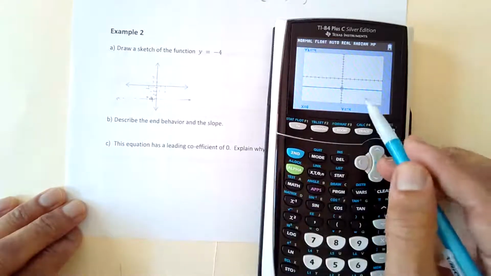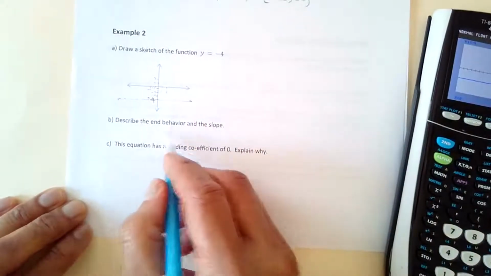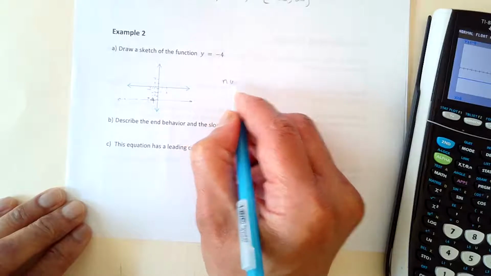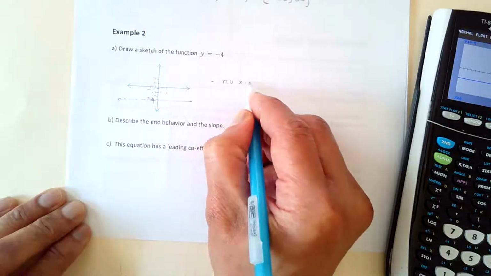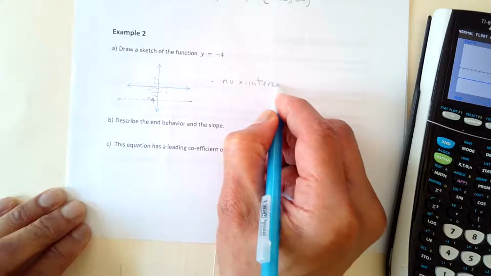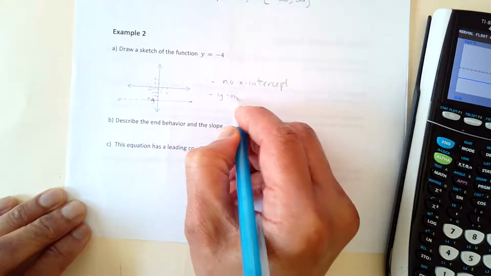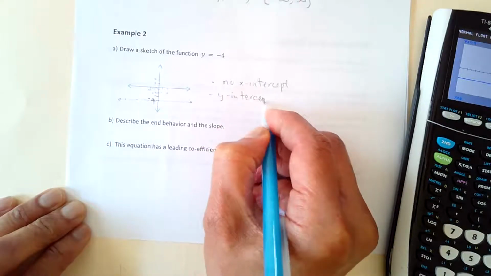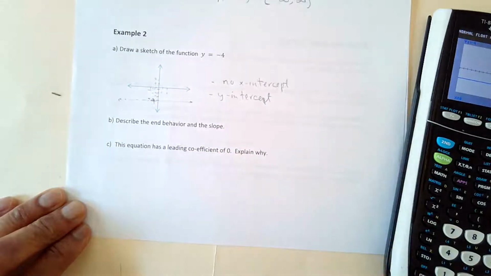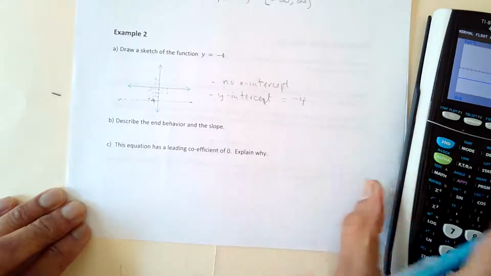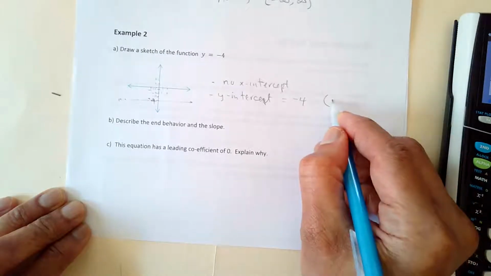There's no x-intercept. Y-intercept equals negative 4. We can write it as (0, -4).